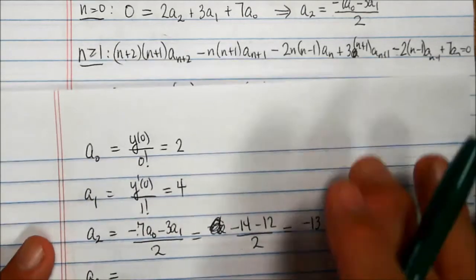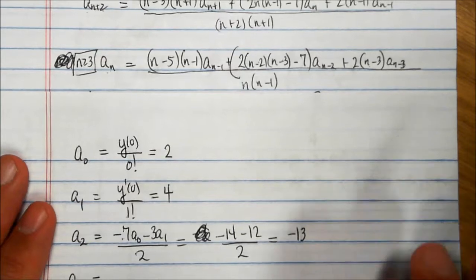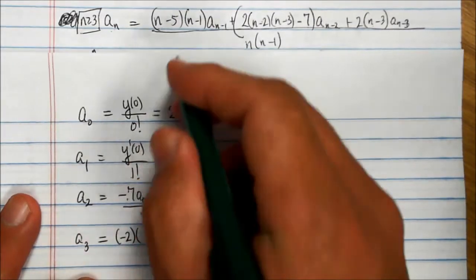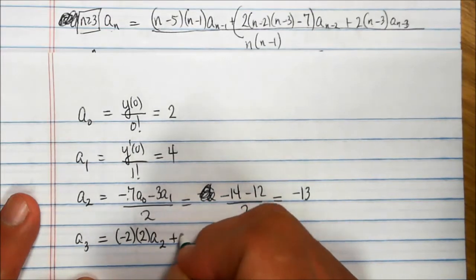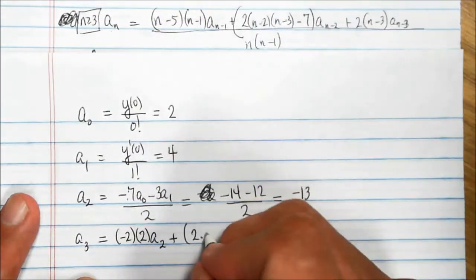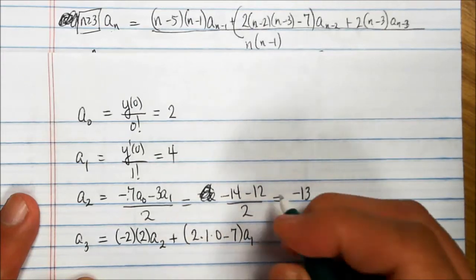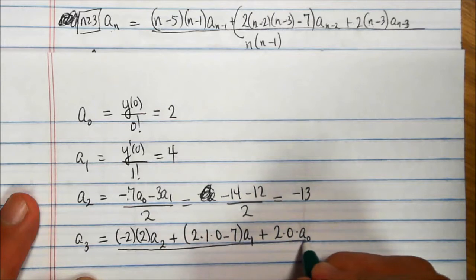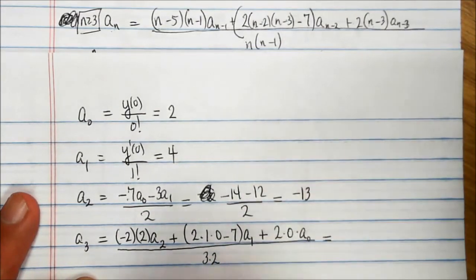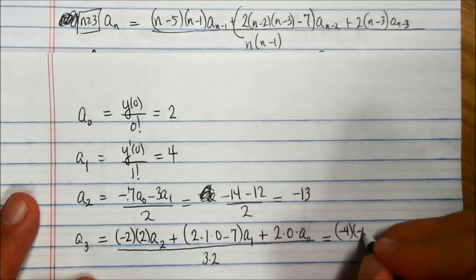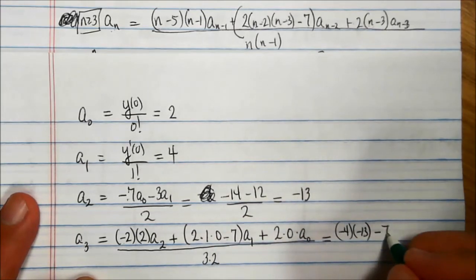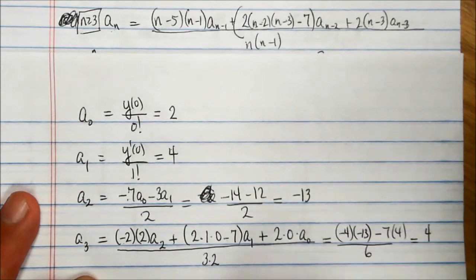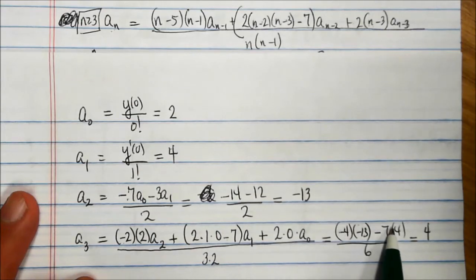A sub 3 is equal to, okay, now we have to use the formula that I see here at the top of the screen. So a sub 3 is going to be equal to, plug in 3, I get negative 2 times 3 minus 1 is 2, times a sub 2, plus 2 times, plug in 3, I get 1 times 0, minus 7 a sub 1. Then plug in 3, I get 2 times 0, times a sub 0, all divided by 3 times 2. And so this works out to be negative 4 times negative 13. Then I have minus 7 times a sub 1, which is 4, all divided by 6. And if I do the arithmetic correctly, I believe that works out to be 4. So that's 52 minus 28 is 24, divided by 6 is 4.